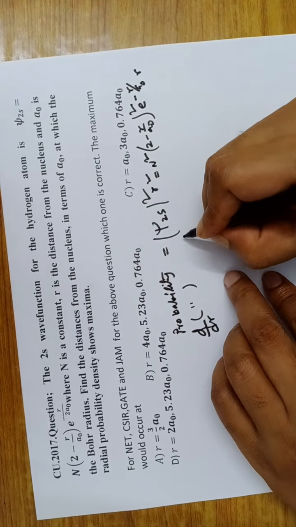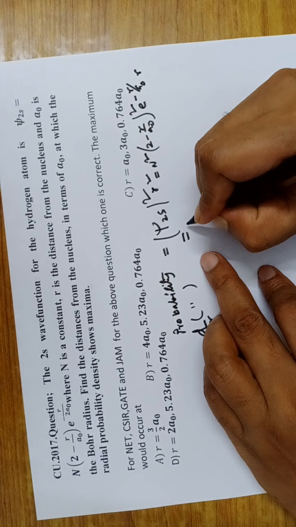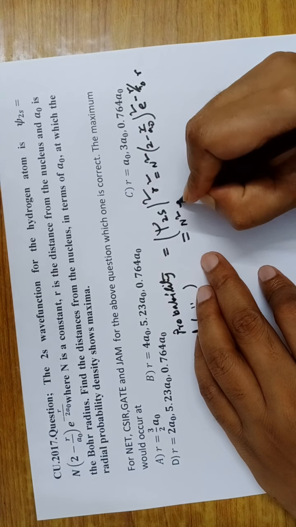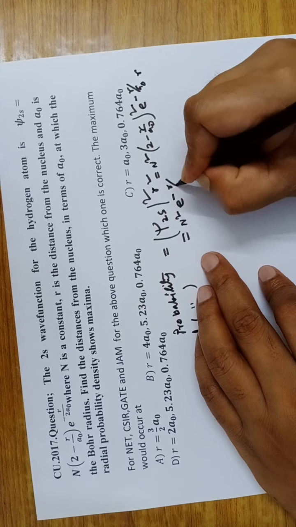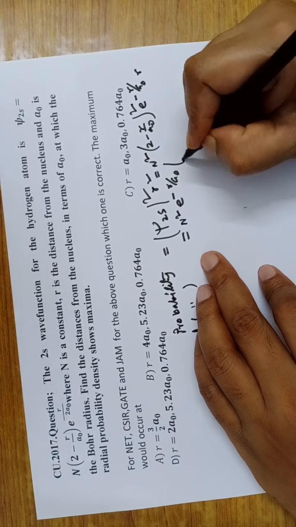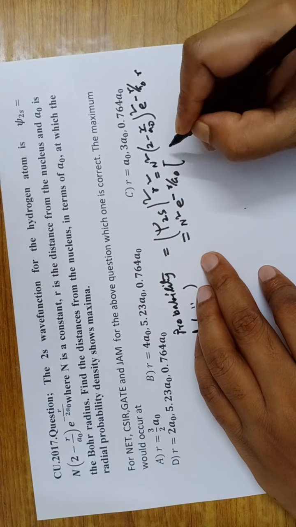Okay, so this is actually N squared into e to the power minus r by a0 into, what will be the value?